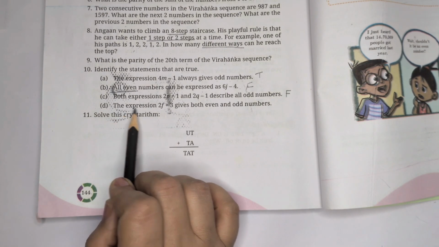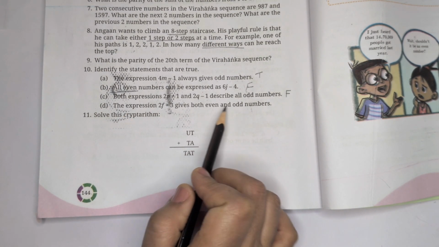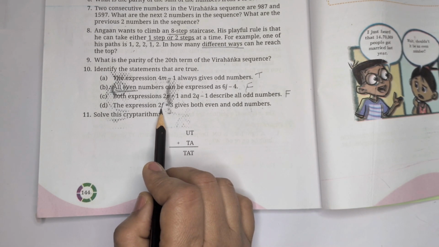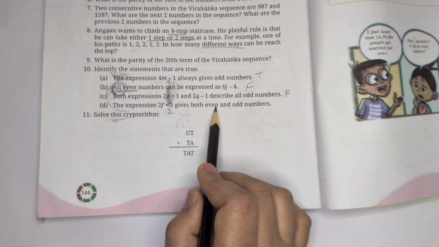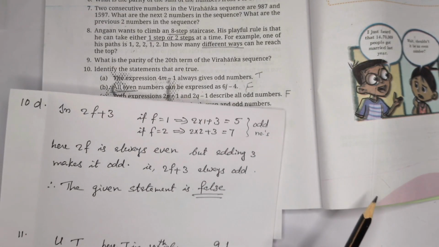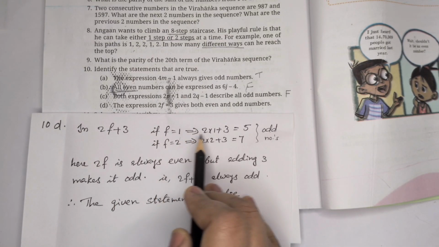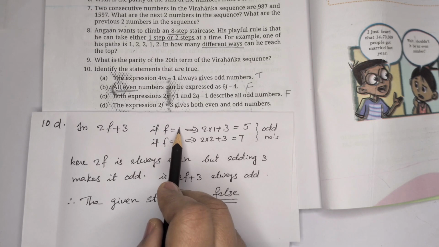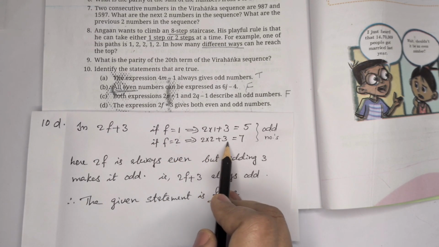Now, next statement, the expression 2f plus 3 gives both even and odd numbers. 2 into f is always an even number. That plus 3 will be an odd number. It does not give both even and odd numbers. So we can check that through examples here. 2f plus 3, if f is equal to 1, 2 into 1 plus 3, 5. If f is equal to 2, 2 into 2, 4, 4 plus 3, 7.